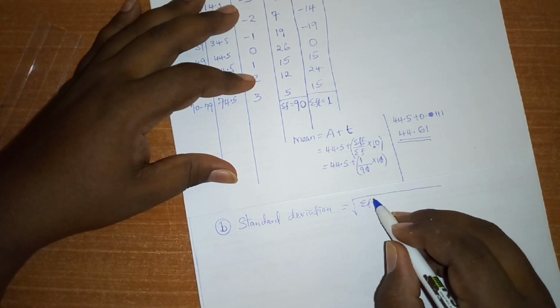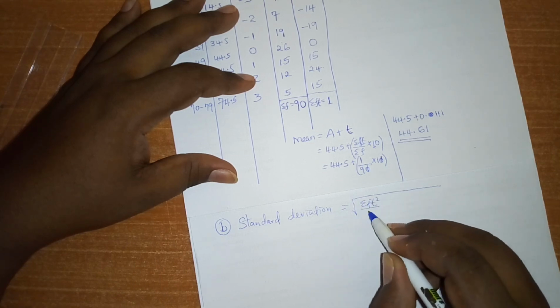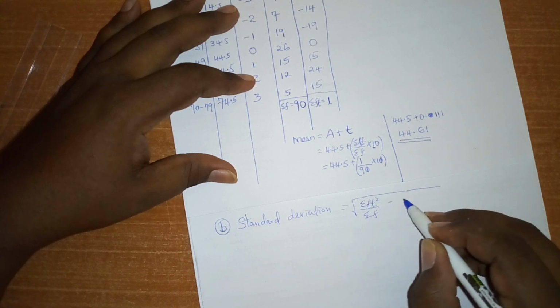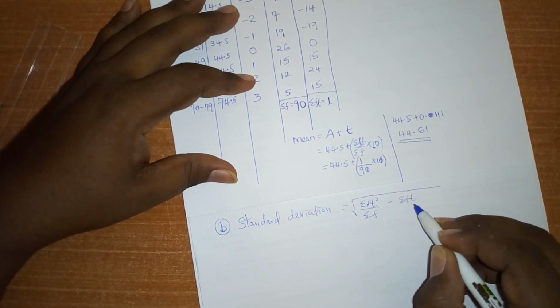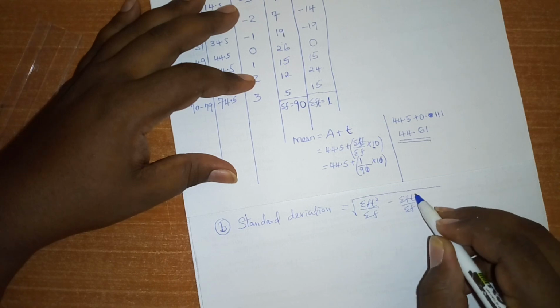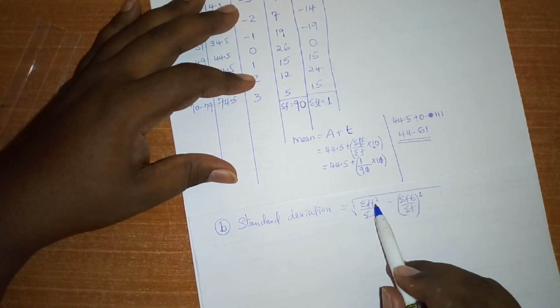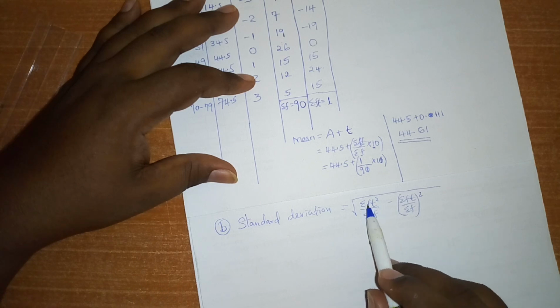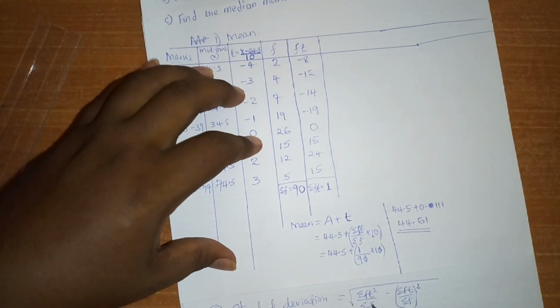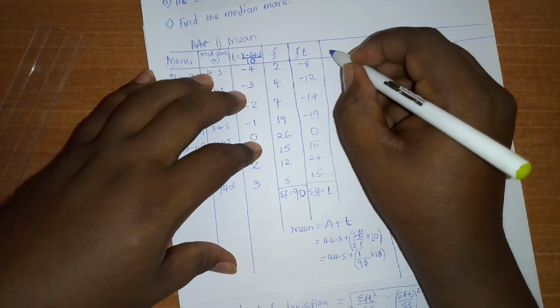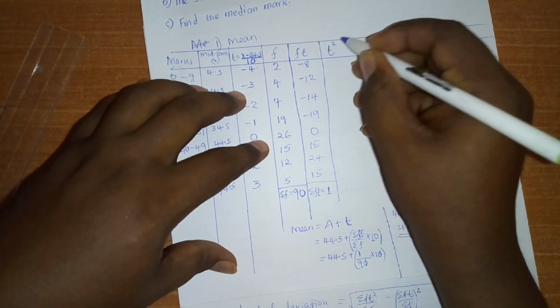That is the summation of ft squared all over the summation of f, minus the summation of ft all over the summation of f, squared. What we don't have is t squared, so we need to add another column here, a column of t squared.